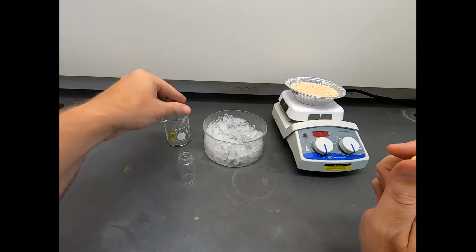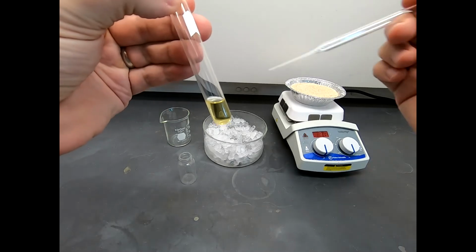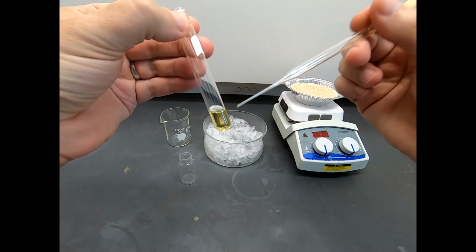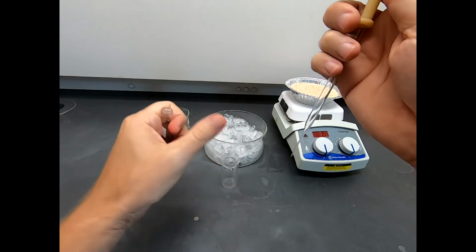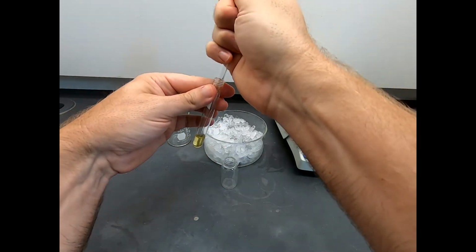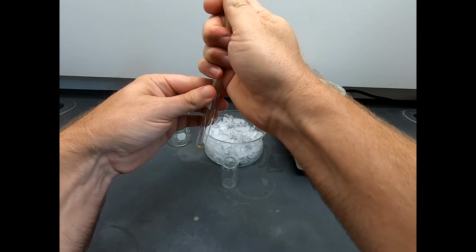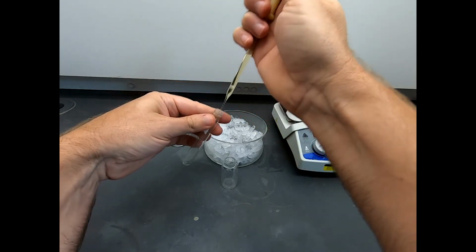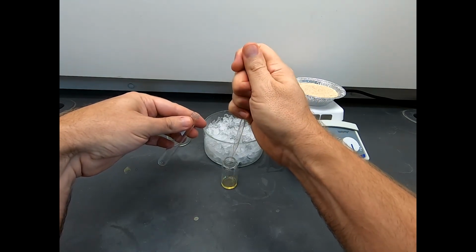All right, now everything is dissolved, and so this is an ethyl acetate solution of our crude cycloadduct product, and I'm going to take this, I'm going to pipette this out, and it might take more than one pipette, or it may not, and transfer this into a scintillation vial.